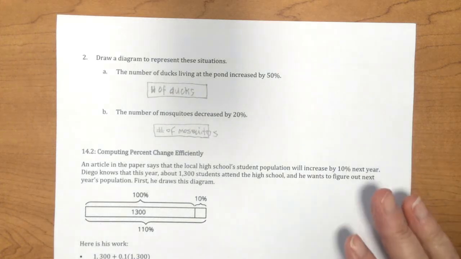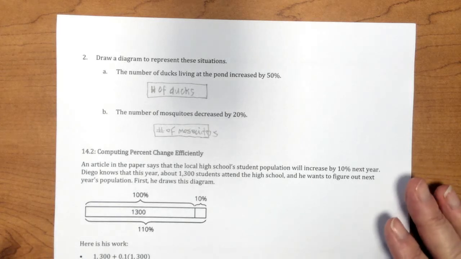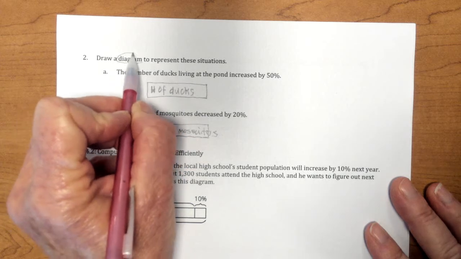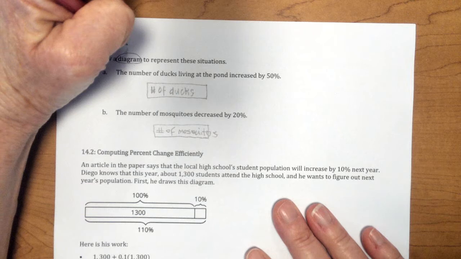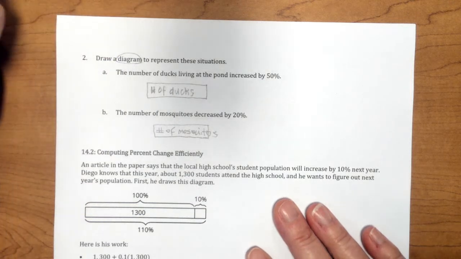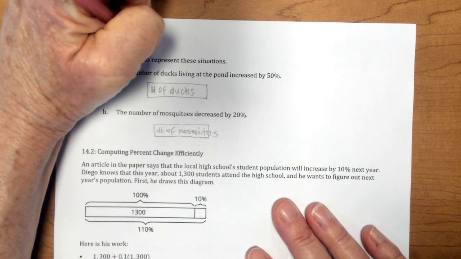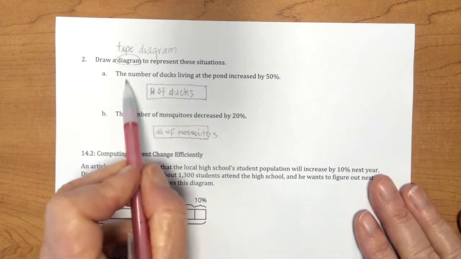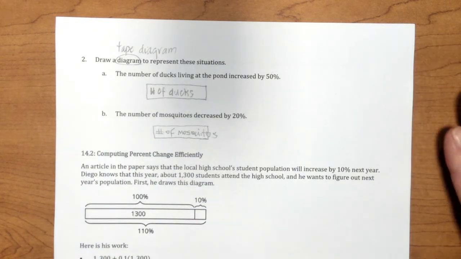So moving on to the second problem, it asked me to draw a diagram to represent these situations. The diagram they're asking us to draw is what I like to call a tape diagram. So it's a rectangle. So I'll just make a reference up here. And it says for me to draw the number of ducks living at the pond increase by 50%.